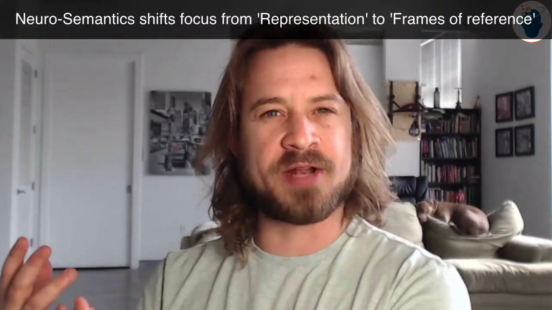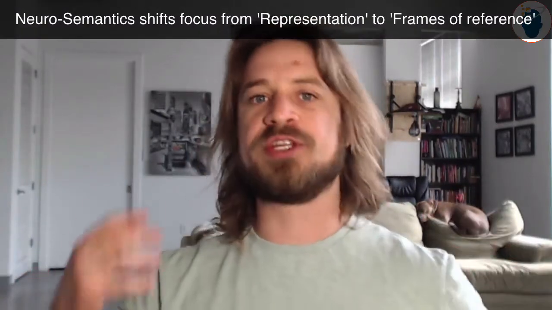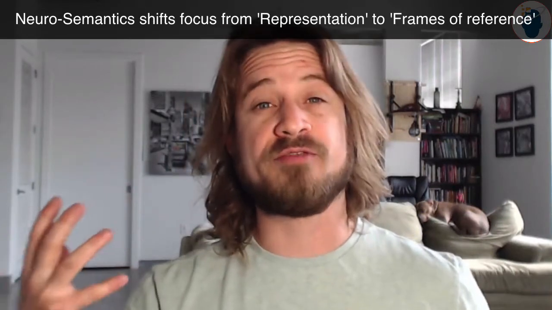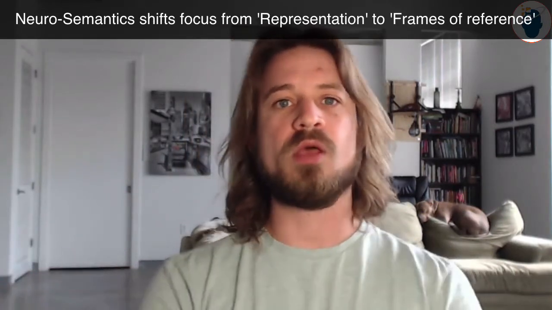Whereas NLP focused on internal representation, neurosemantics changes that a little bit, and rather than focusing on representation, neurosemantics focuses on frames of reference. Building upon the prior NLP model that says we take in information through our senses and represent that in our mind, neurosemantics focuses more on the fact that this internal representation is actually a frame of reference. It's referring to the thing in the outside world.